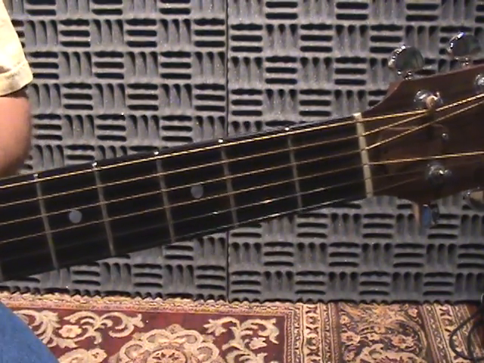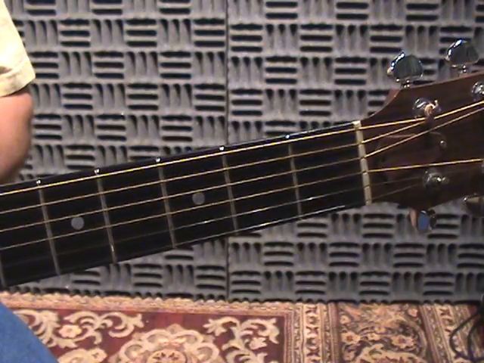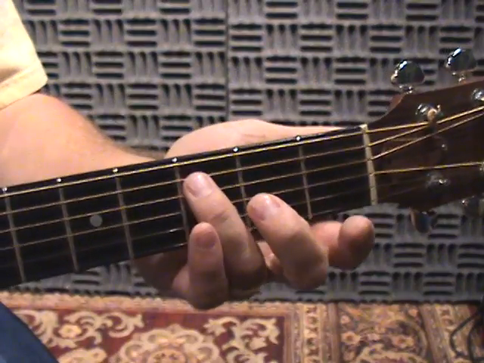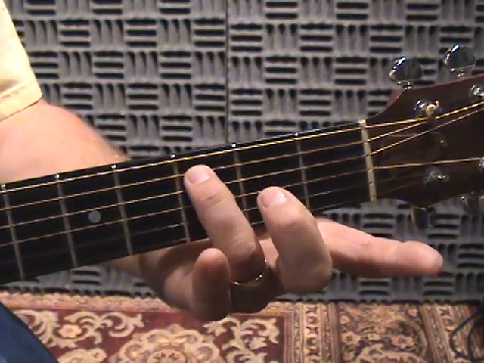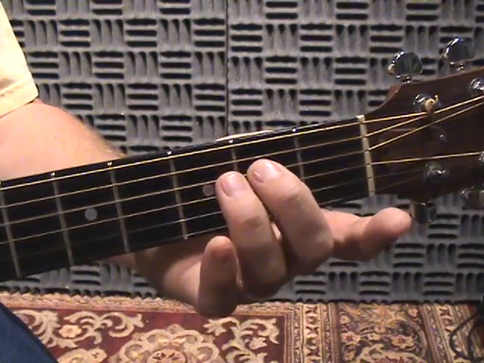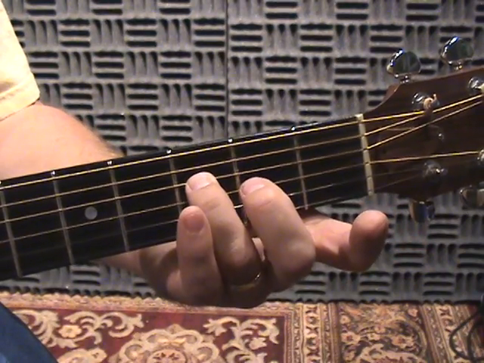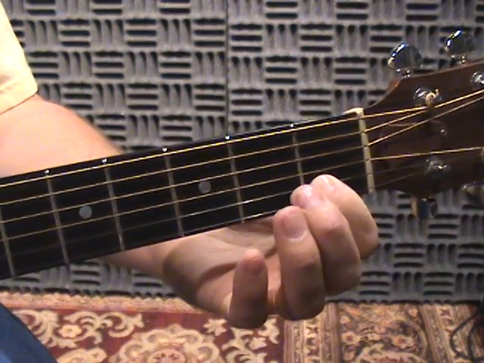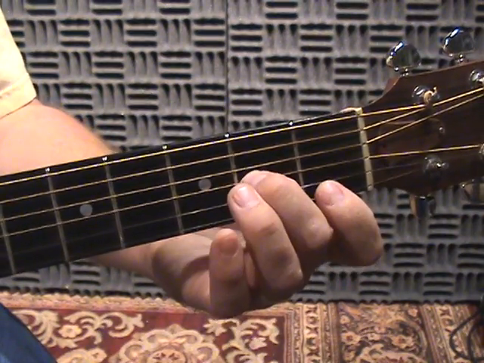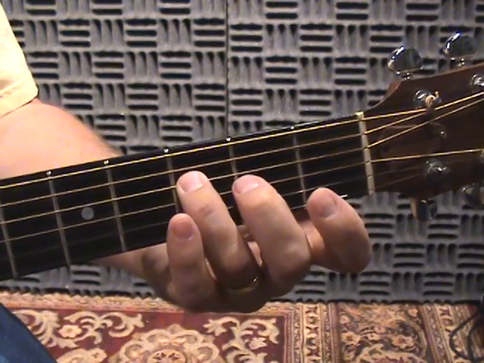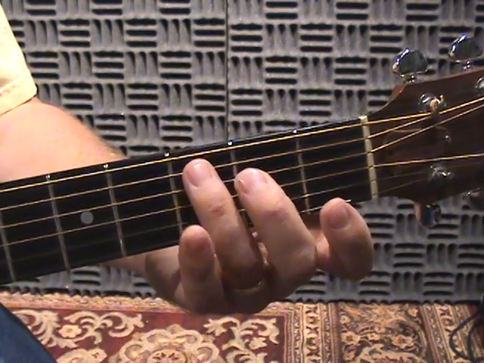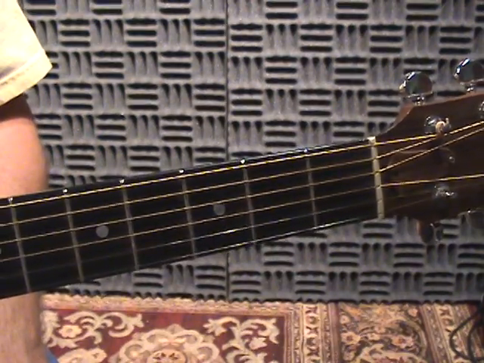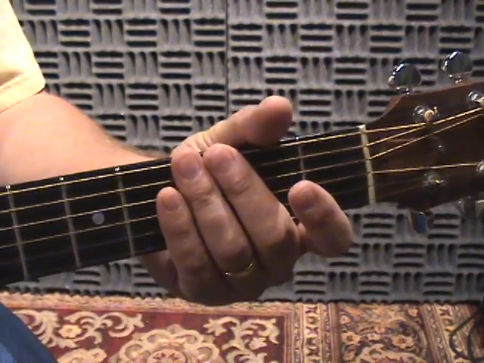Let's put that all together. I'm going to go very, very slowly, and I'm going to count so that you can play along. 1, 2, 3, 4. 1, 2, 3, 4. 1, 2, 3, 4. 1, 2, 3, 4. 1, 2, 3, 4. Good. Practice that until you can play it at about this speed.